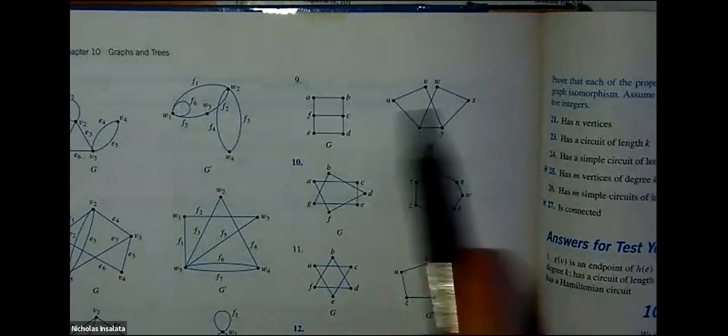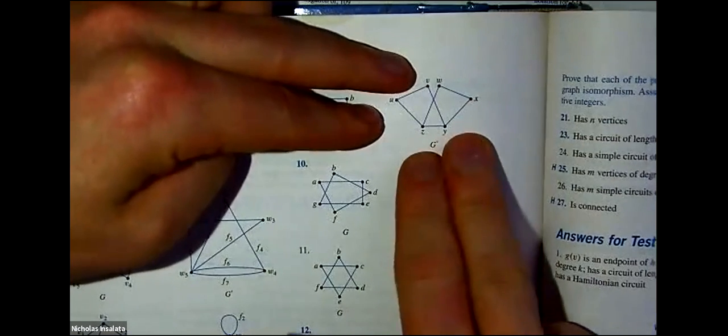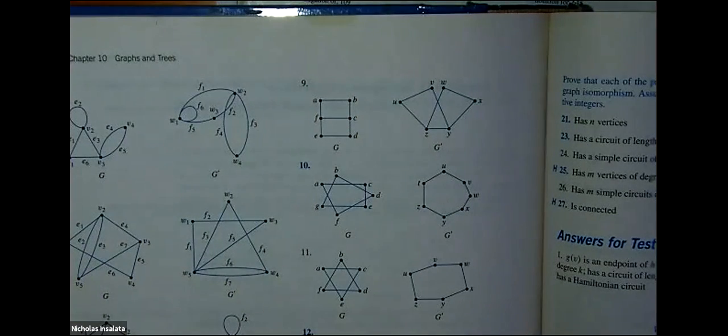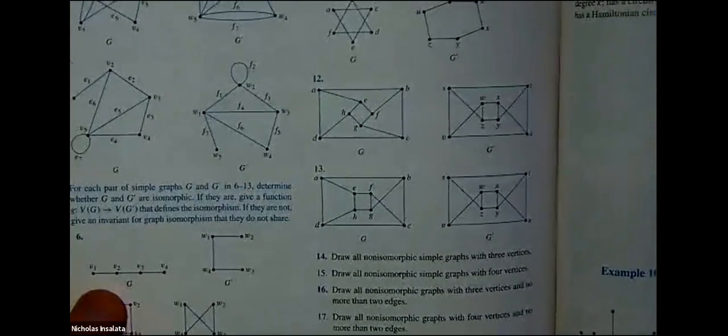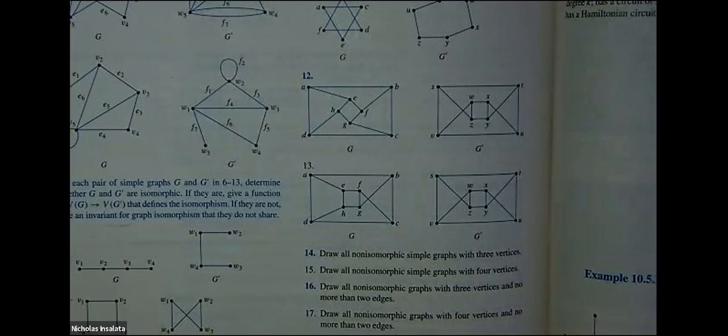That one's easy. These are isomorphic, right? You take WX and unfold it down here, right? WX and sort of flip it down on the bottom, and you can see it makes that little ladder kind of thing that we have over there if you stretch it a little. Let's do an interesting one. How about 13? What do you guys think about that?